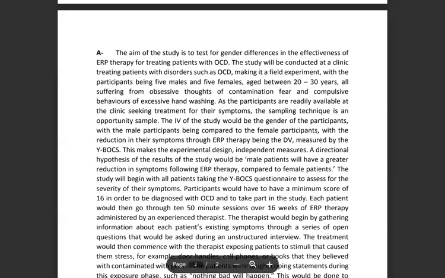Then I talk about the IV and the DV of the study. The independent variable of the study would be the gender of the participants, with the male participants being compared to the female participants, with the reduction in their symptoms through ERP therapy being the DV.